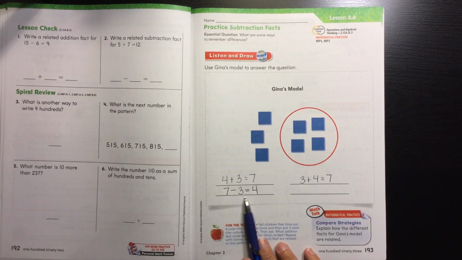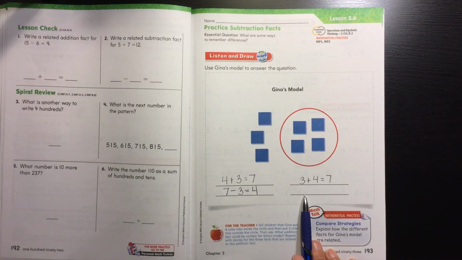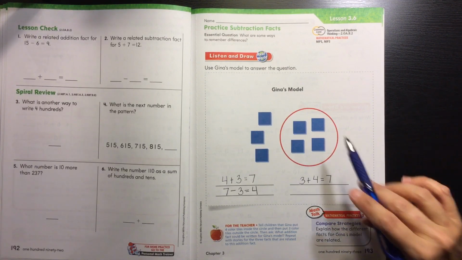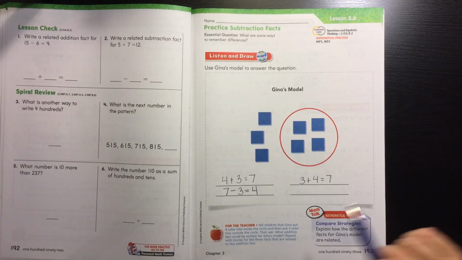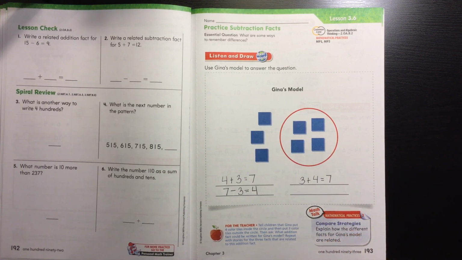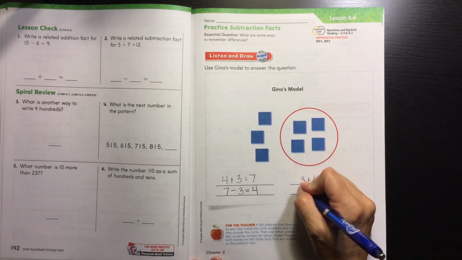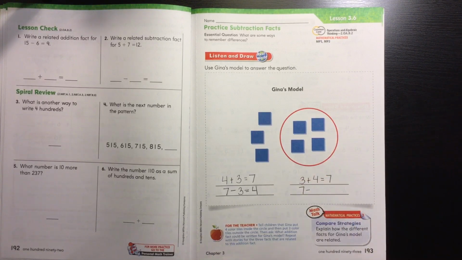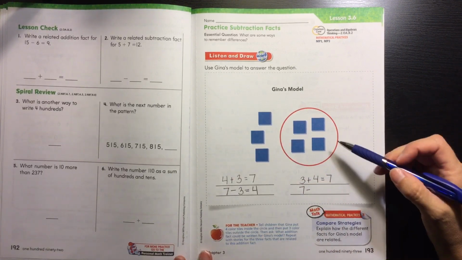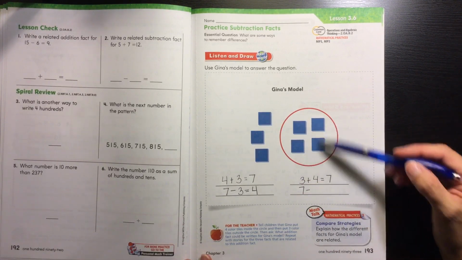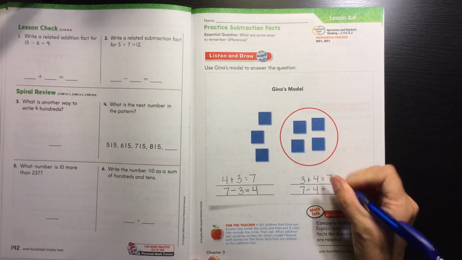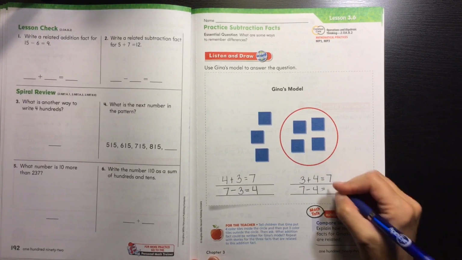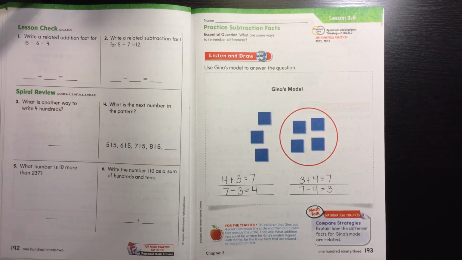Is there another subtraction sentence that you could write to show this model, that she had 7 and she moved 3 to the outside? Pause the video and write another subtraction sentence. All right, what you could have written is, again, you would start with the 7, the largest number, the whole, how many she had all together. And this time we're going to put 4 first because she kept 4 inside. So therefore, how many are outside? And that answer is 3.